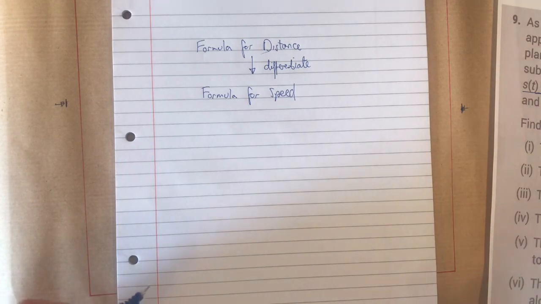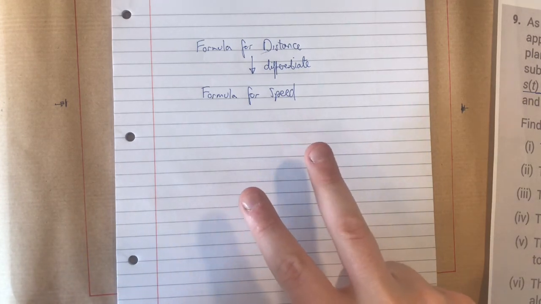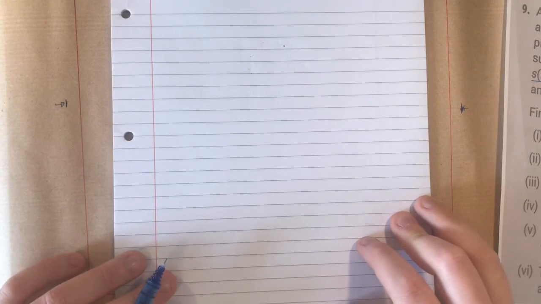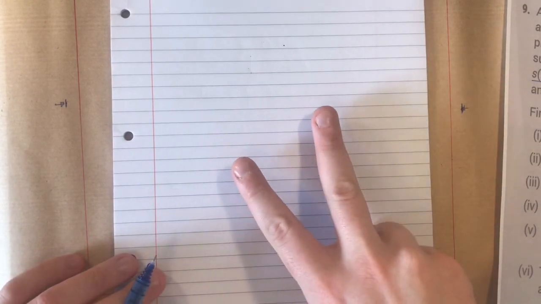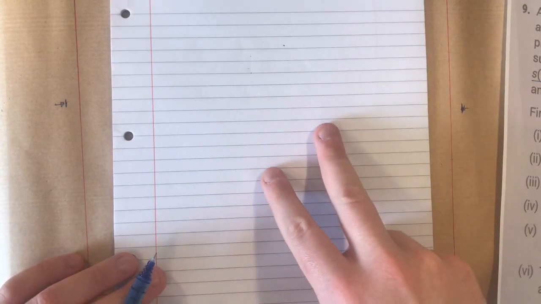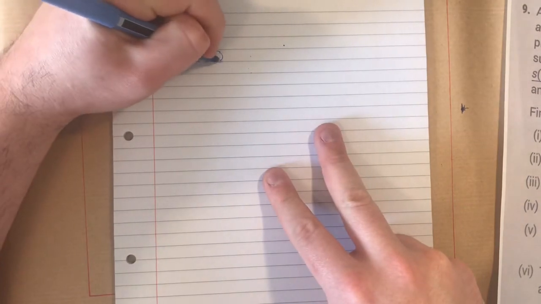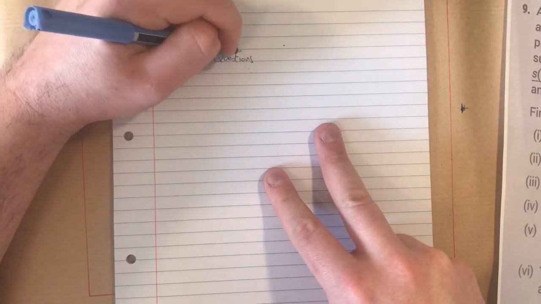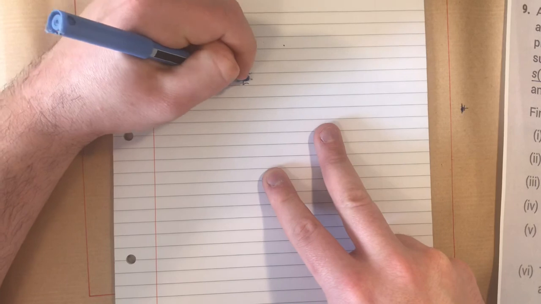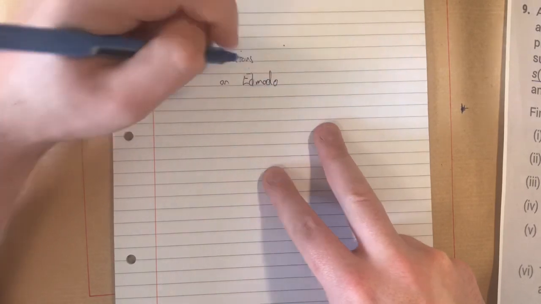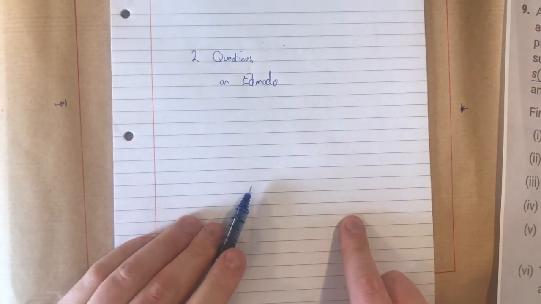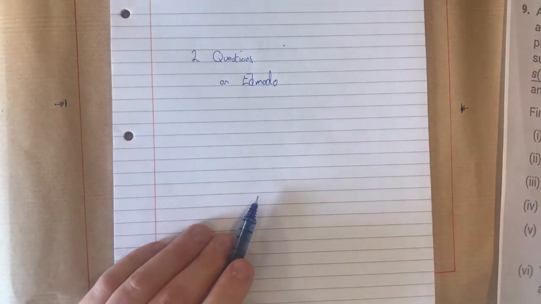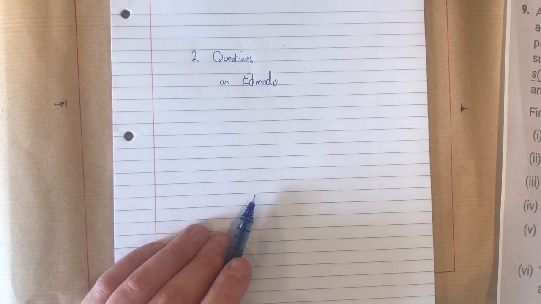I'm now going to assign you 2 questions to do as exercise for tonight. I will upload 2 questions onto Edmodo. I'll do both of these questions on Wednesday, but have a go at them yourselves tonight and tomorrow. And I suppose, guys, stay safe.